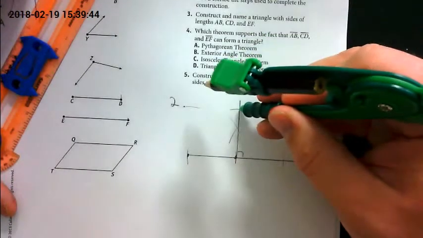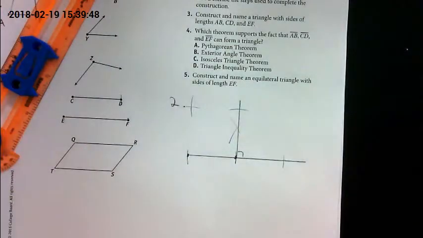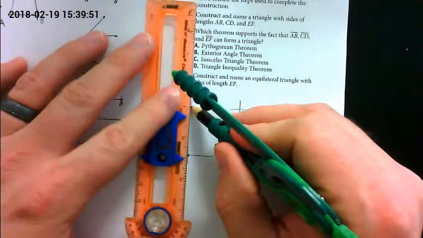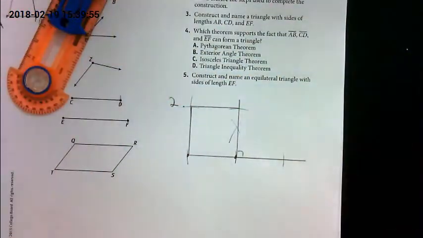And then now that this would be another point, I can go from there and swing one over here. And that'll be my last point. So now connect the final two. And you have yourself a square.